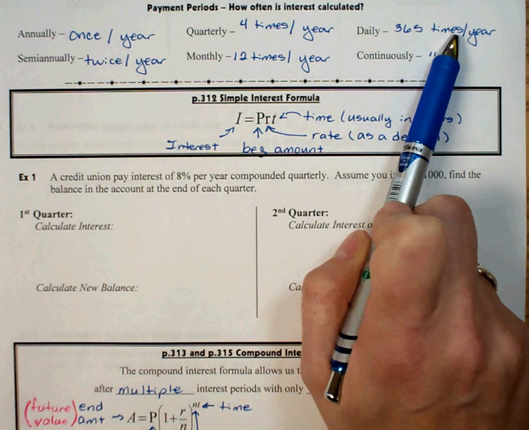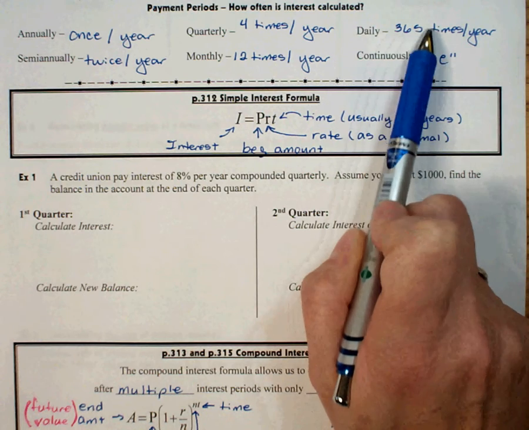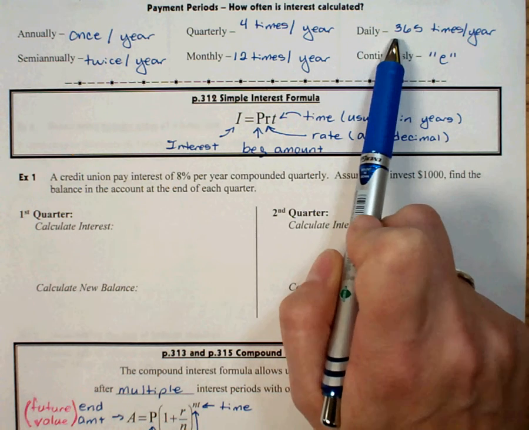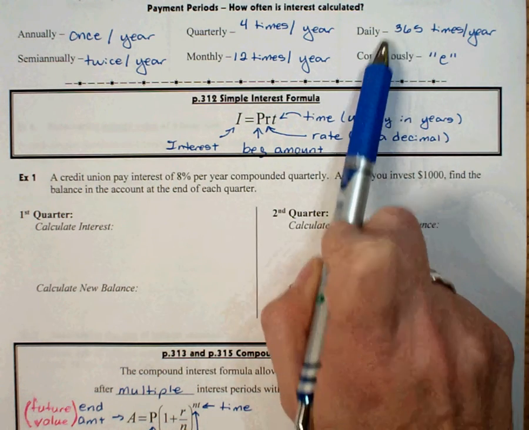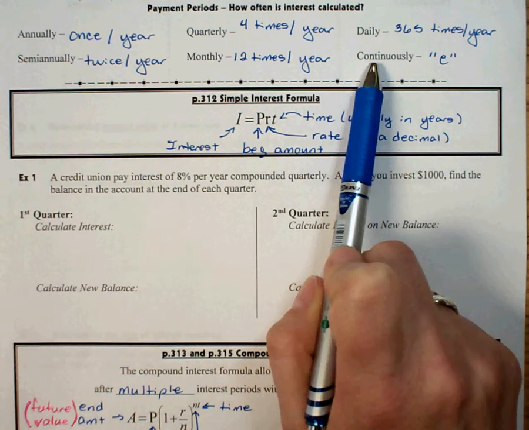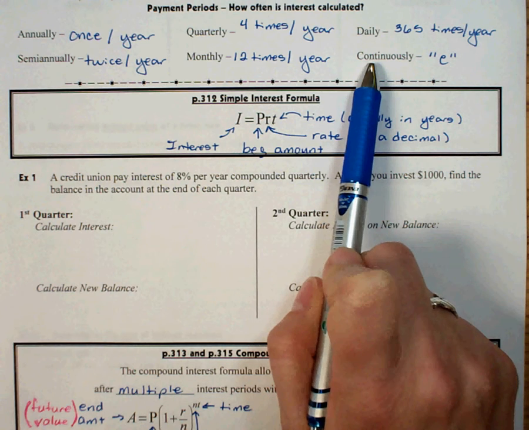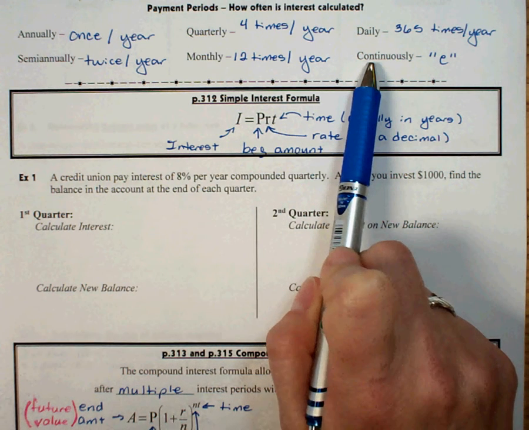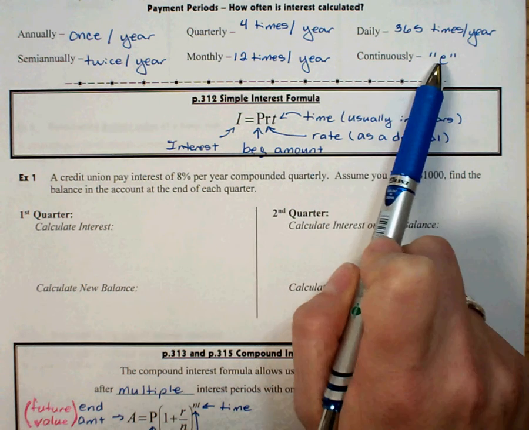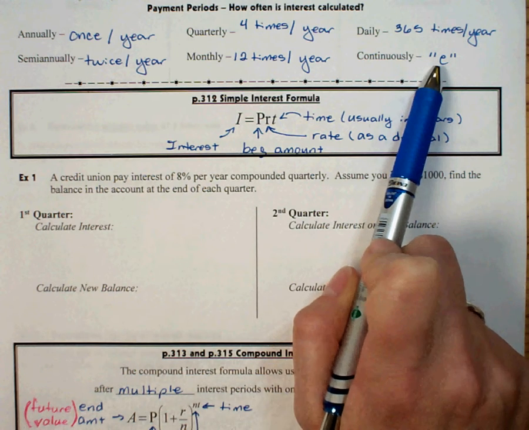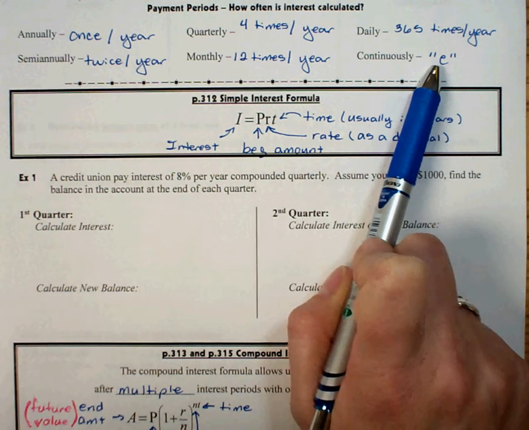In the business world, they ignore the leap years and consider 365 days as the number of days in every year. There will often also be problems where interest is compounded continuously, and for a continuously compounded problem, we will just use e, as you'll see in our formulas below.